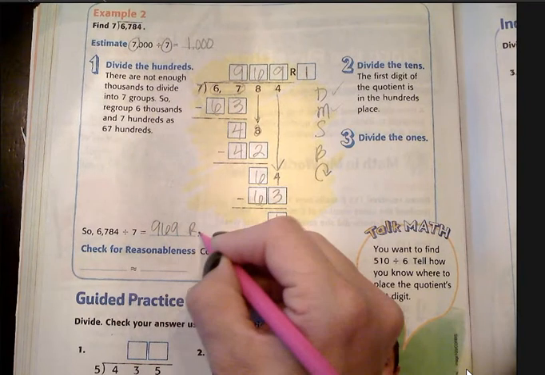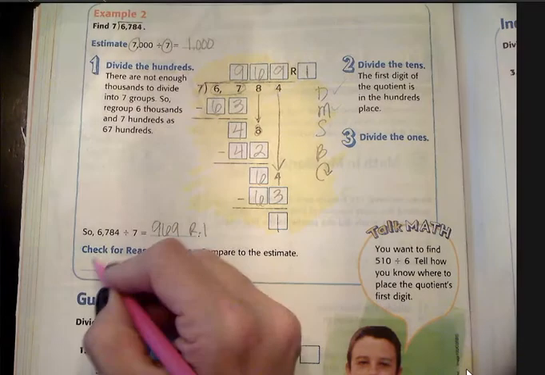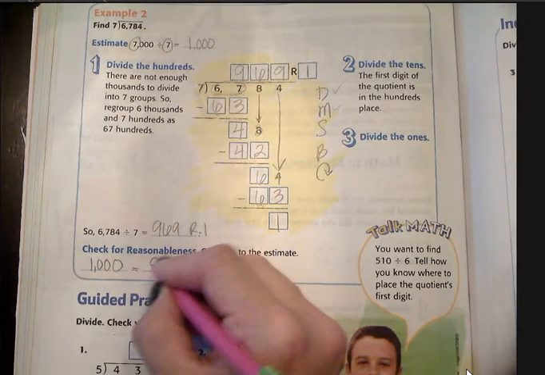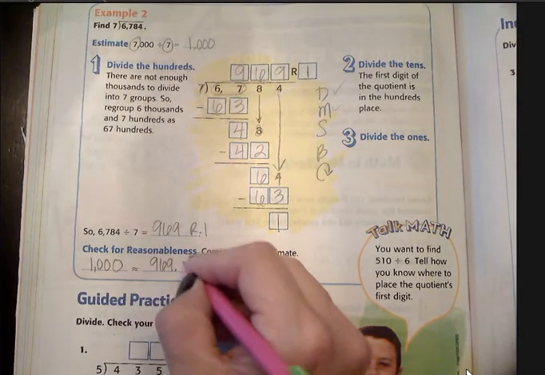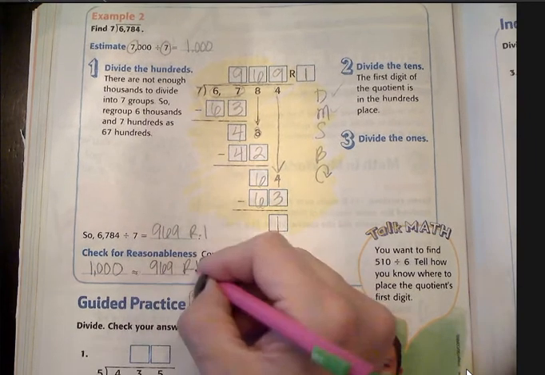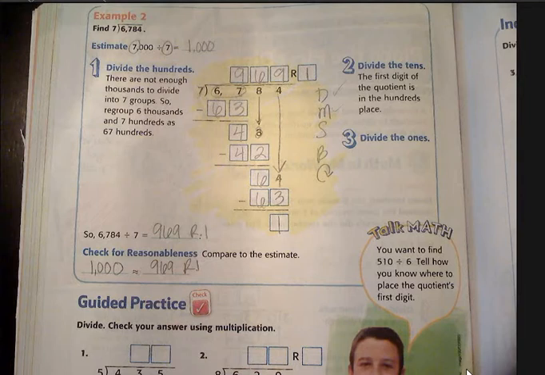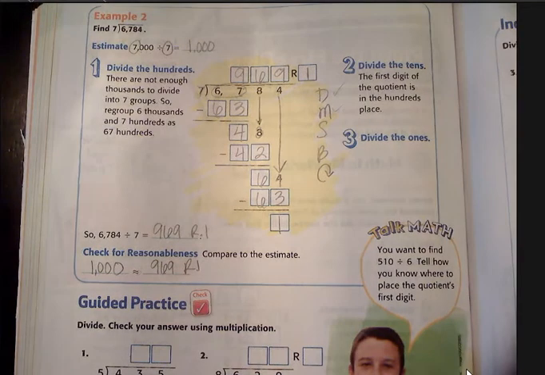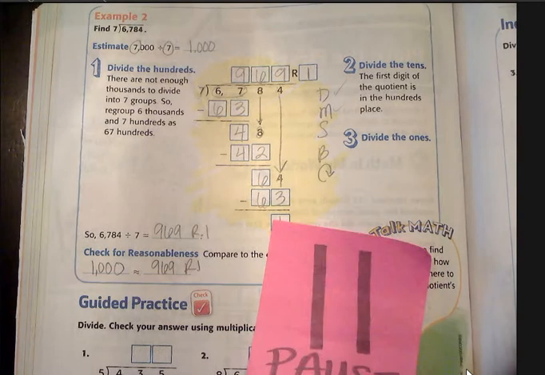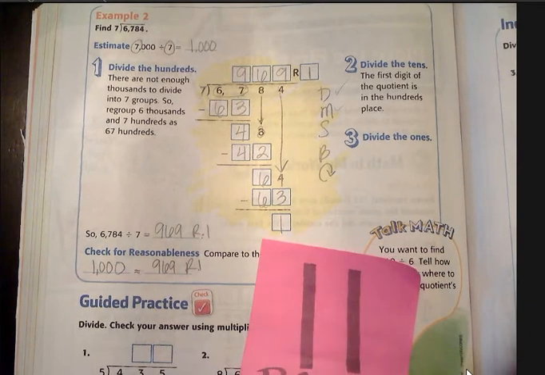And to check for reasonableness, we know it's going to be about 1,000. That's our about sign. 969, remainder 1. Don't need that decimal there, sorry. Remainder 1. Okay. If you need to pause here, go ahead and feel free to finish filling that out. If not, we're going to go ahead and keep going on.